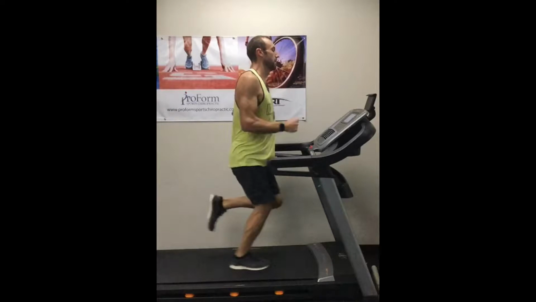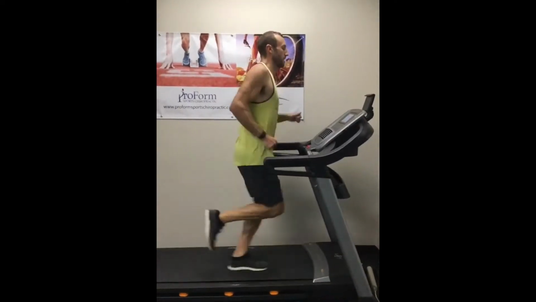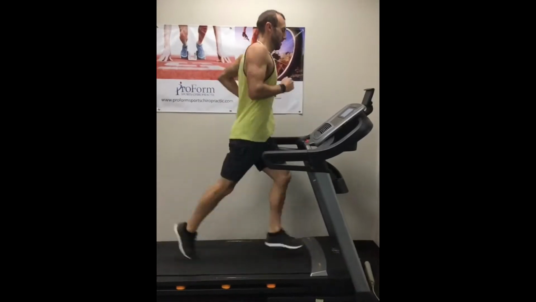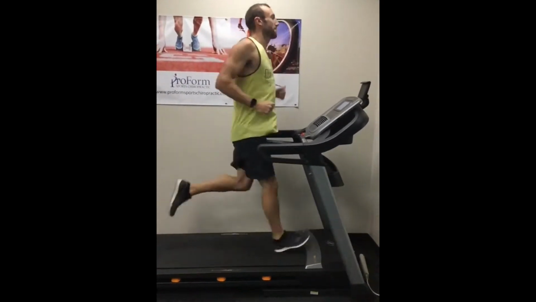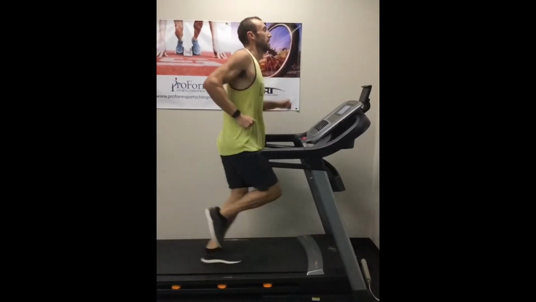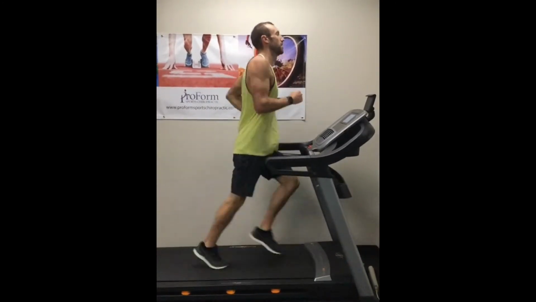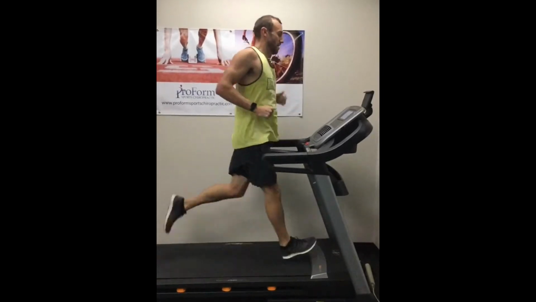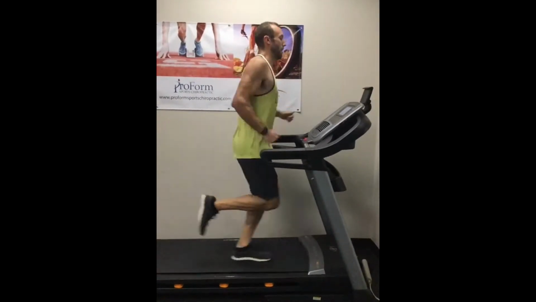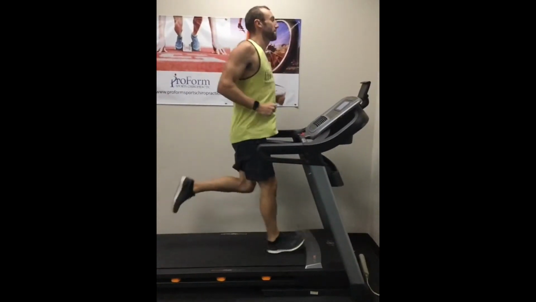So first, just want to take a look at the running stride in general. And he's a tall guy. He has a pretty wide stride, a little bit of up and down bounce to his running gait. And overall, I mean, he's fit. He looks like he has decent running form, but there's a few things right off the bat here that we can take a look at to try to improve his running efficiency.